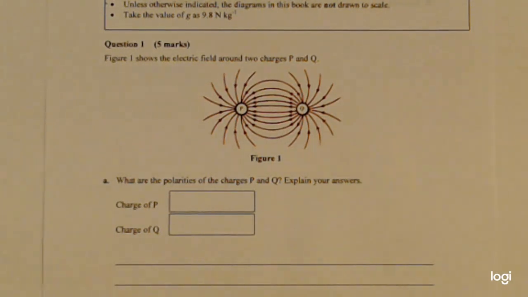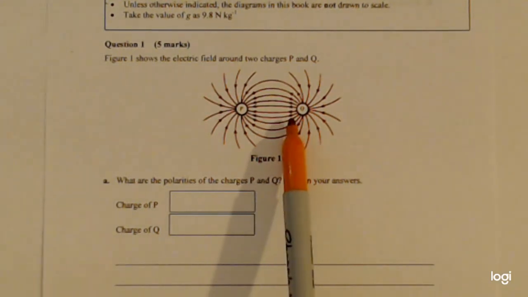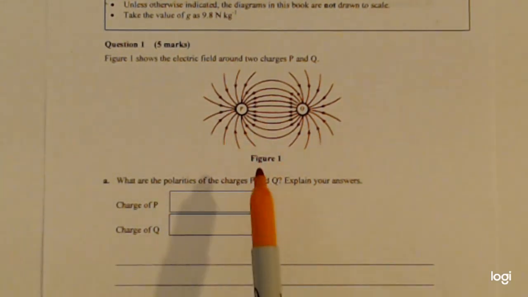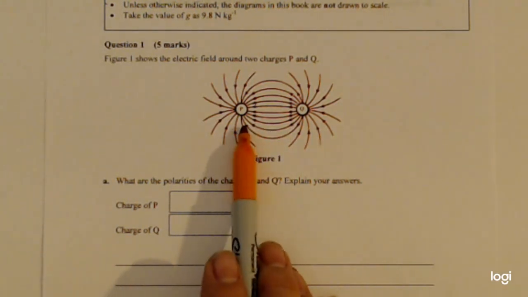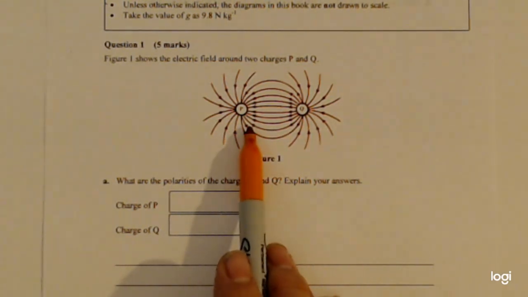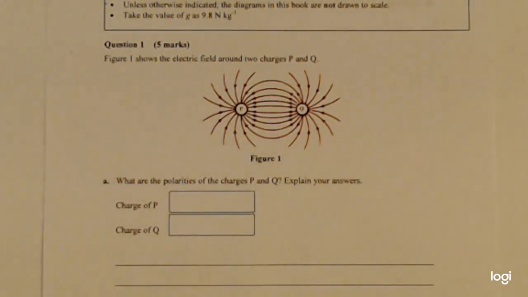And your explanation only just has to say that the way that the electric field is drawn is by showing arrows moving away from a positive charge and towards a negative charge, or to show the direction that a unit positive charge would move. That's fine.